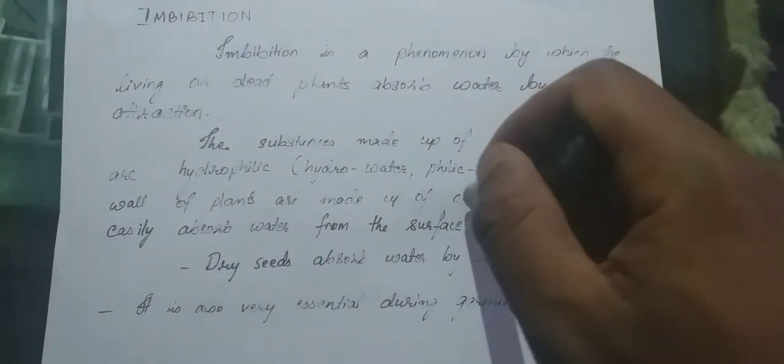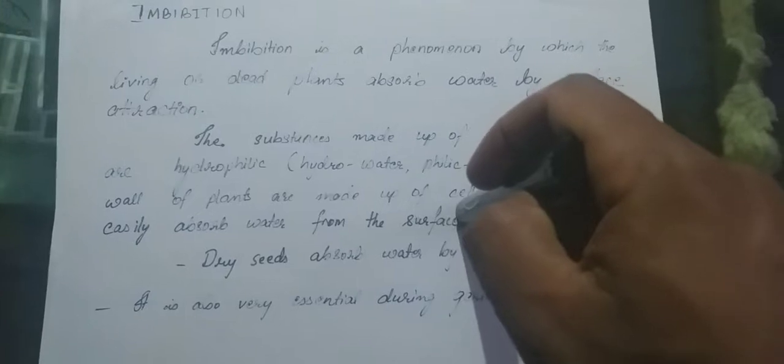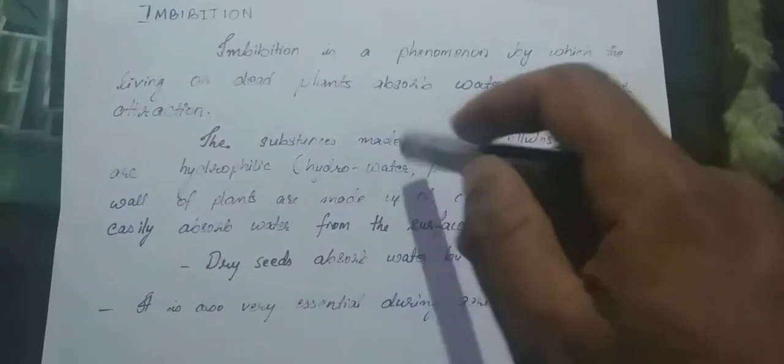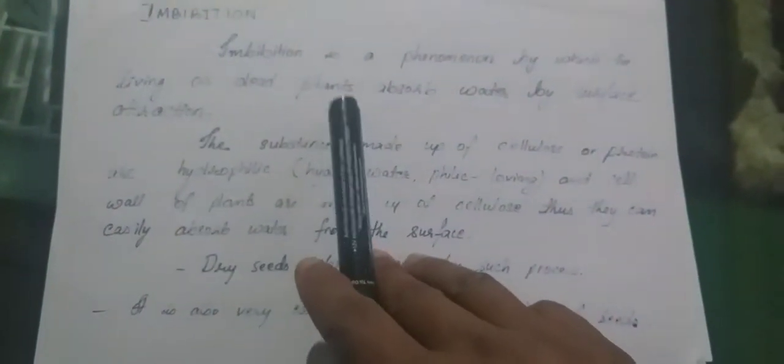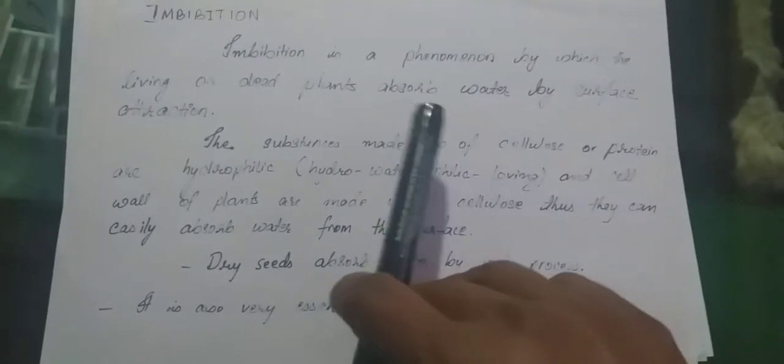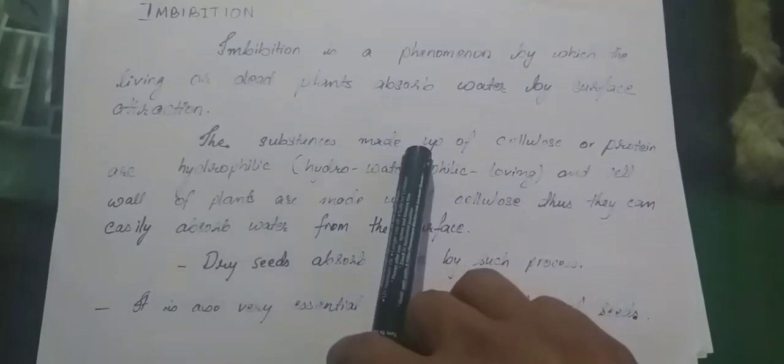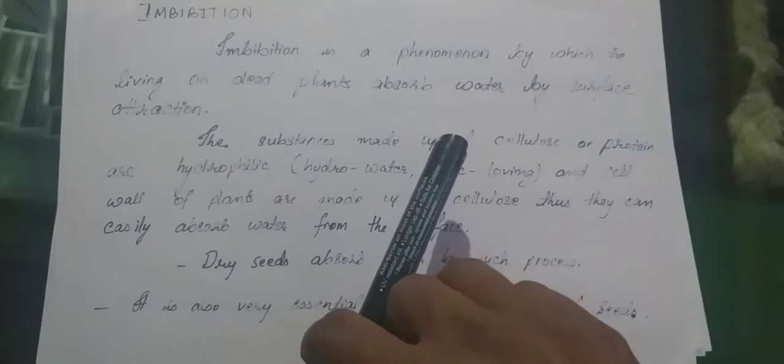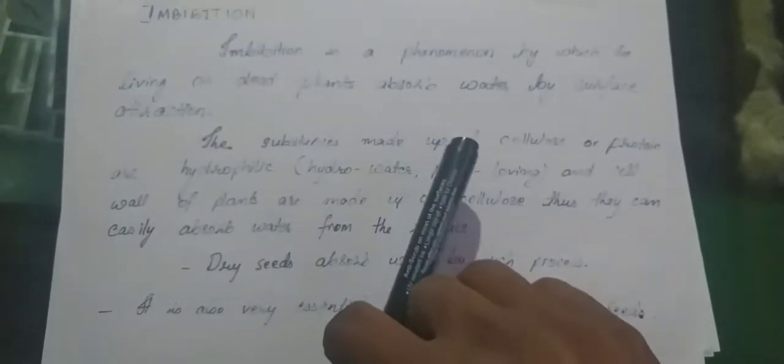Why? Because the doors absorb moisture and water by the process of imbibition, and it swells up. Thus the door becomes tight during the rainy season, while during the summer season it becomes loose.